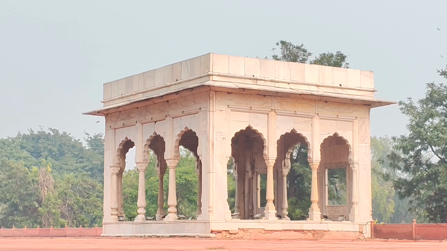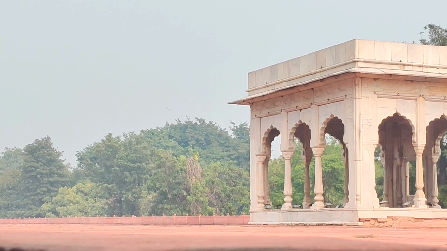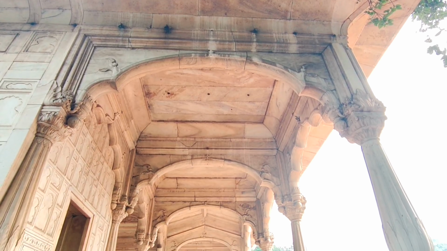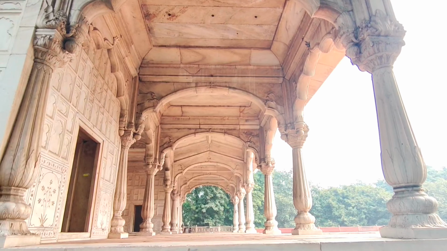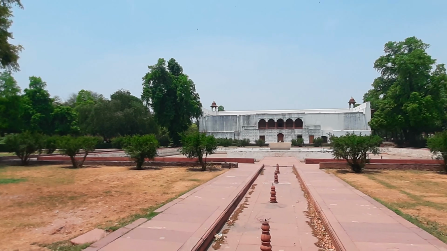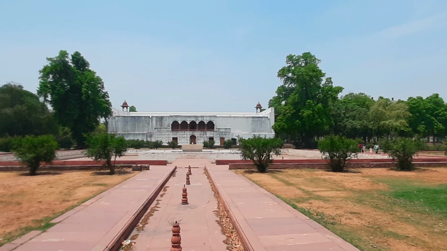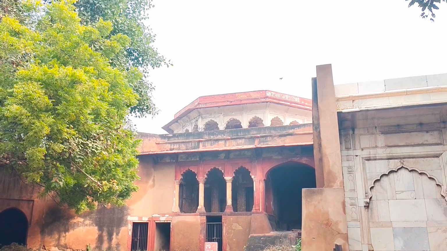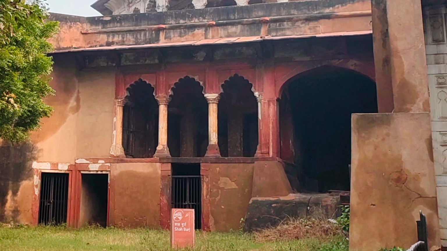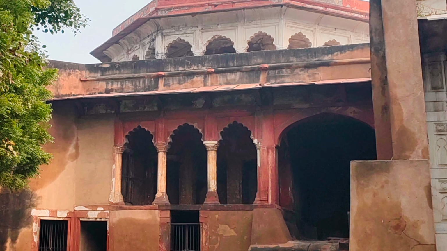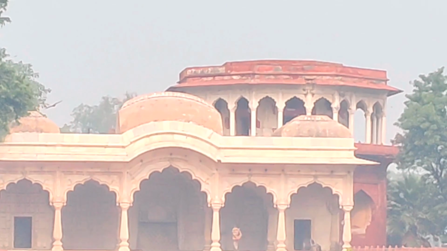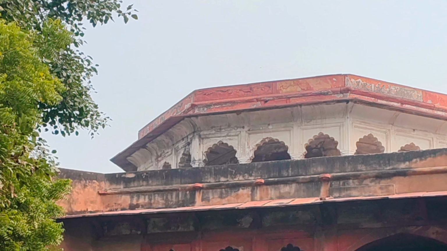Beyond the Diwan-e-Aam, the structures on the eastern side of the fort consisted of the private quarters of the royal family. The structures were mostly made of marble and were constructed around the Nahr-e-Bahisht, or Canal of Paradise. An important structure in this area is the Shah Burj, or the King's Tower. It is a three-storied structure with an octagonal plan. Originally, it had a large chhatri with marble dome and golden finial on the top, which no longer exists.